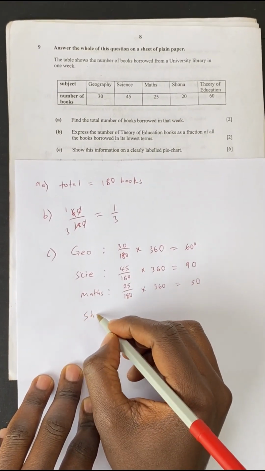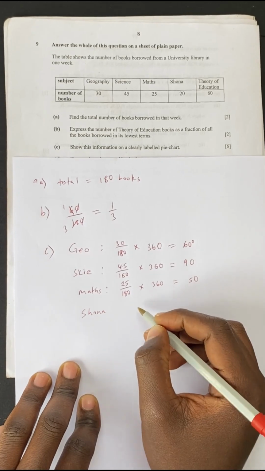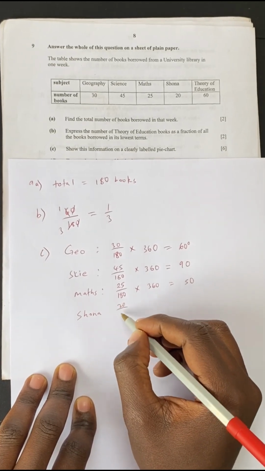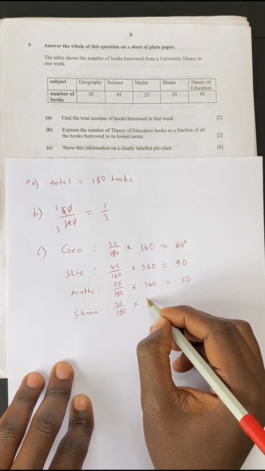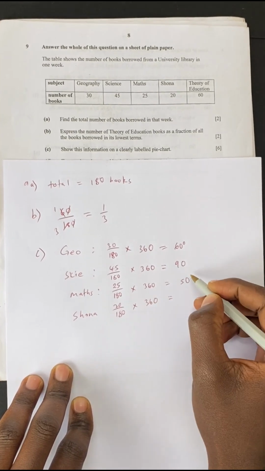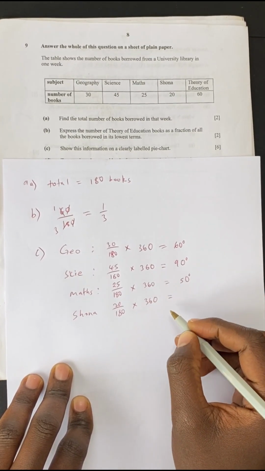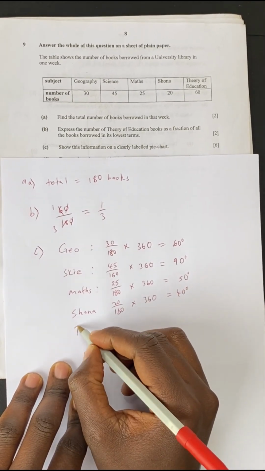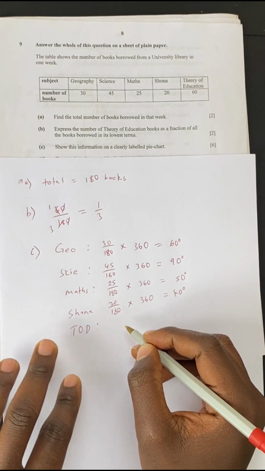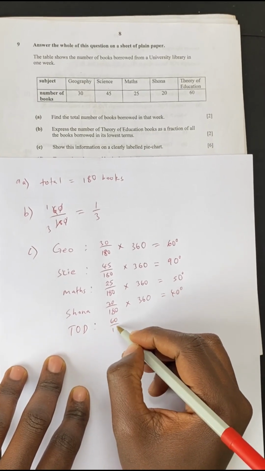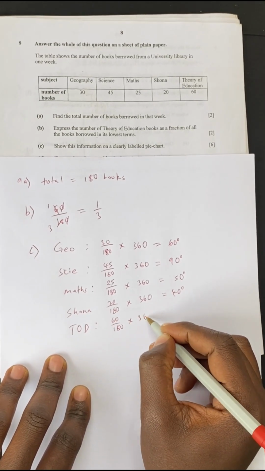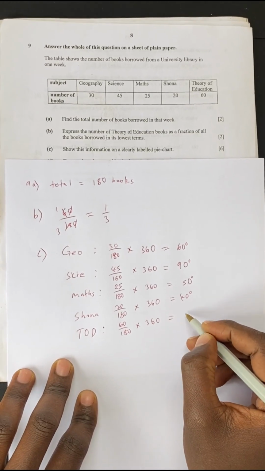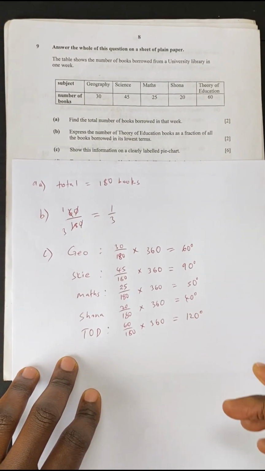For Shona, that is 20 over 180 multiplied by 360. So the angle here, that is 40 degrees. And for theory of education, that is 60 over 180 multiplied by 360, and then we get 120 degrees.